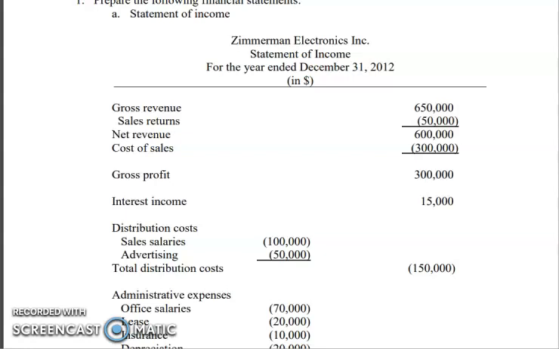And if you remember, let's say that we as a company sell water bottles. Okay, so the way that the item goes from our balance sheet in our inventory to our cost of sales is when we sell that item.